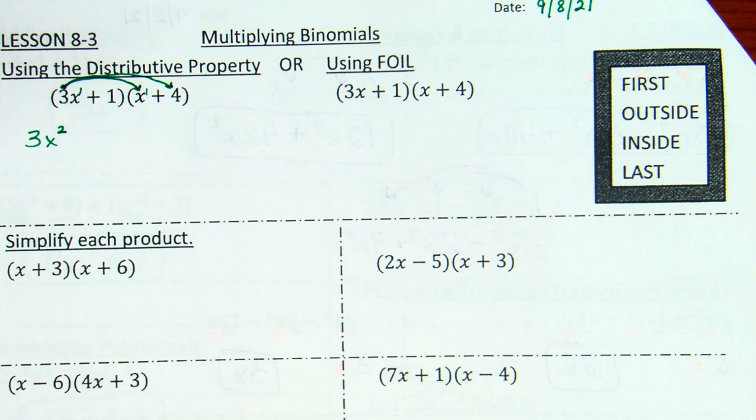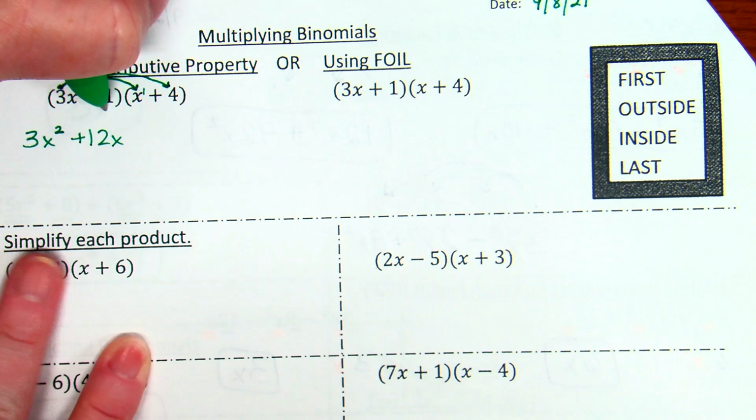Then we're going to distribute the 1. So the 3x distributes to everything in the second parentheses. Now we're going to distribute the 1. 1 times x is 1x, so we're going to say plus 1x. And then we're going to distribute the 1 times 4, and 1 times 4 is 4.